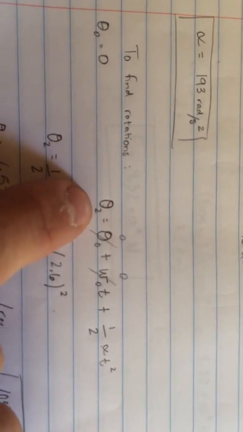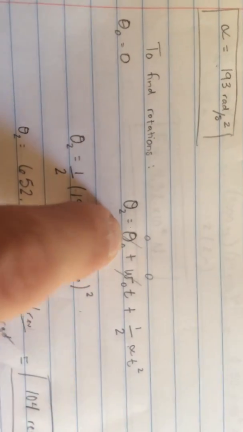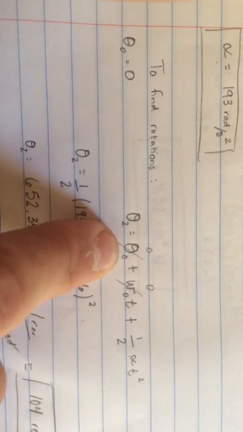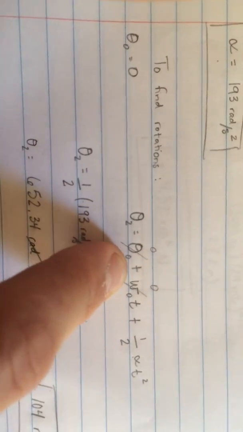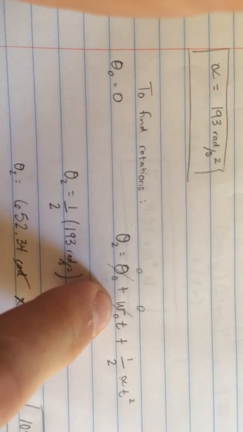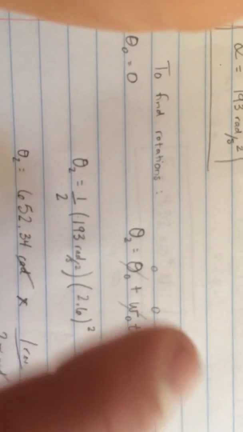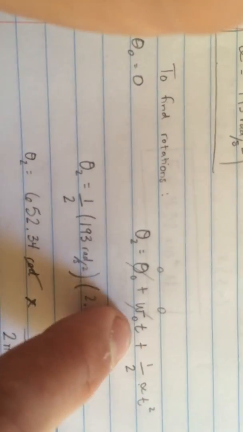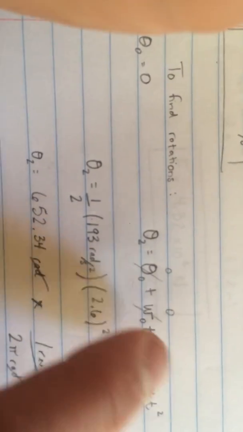So how many times it spun around, which equals the angle of the beginning, which is nothing, plus the average angular velocity, which is also 0 because it's starting from rest, multiplied by the time. And since these are both 0, we'll bring this down here.